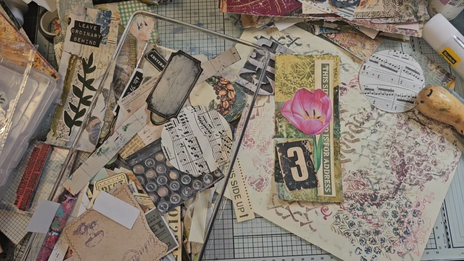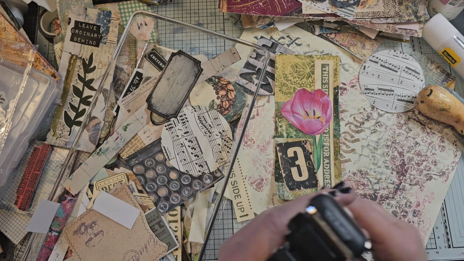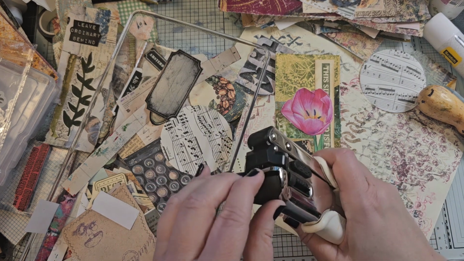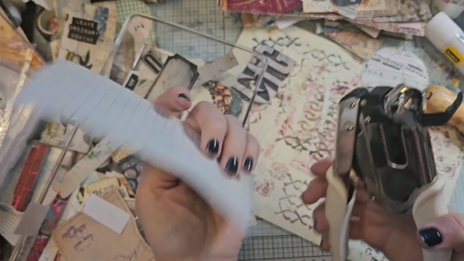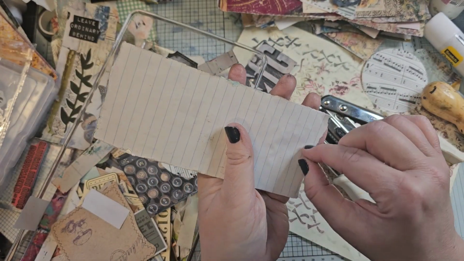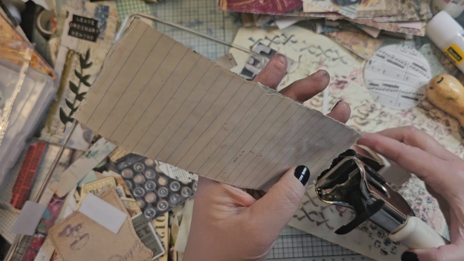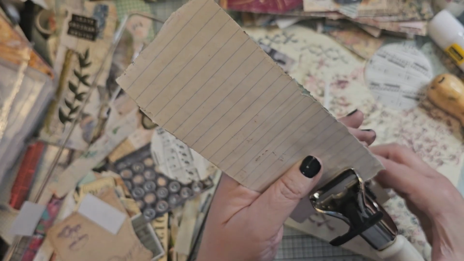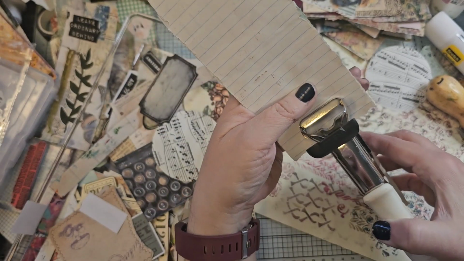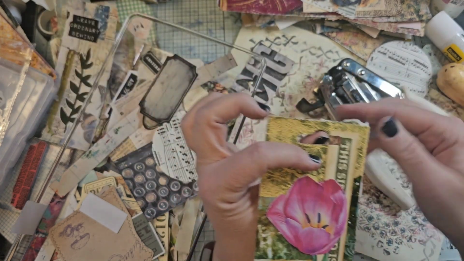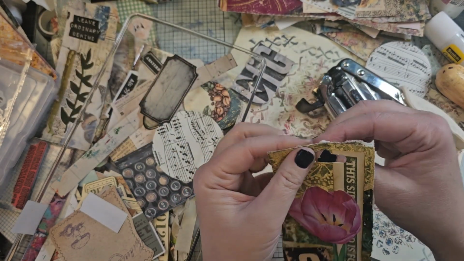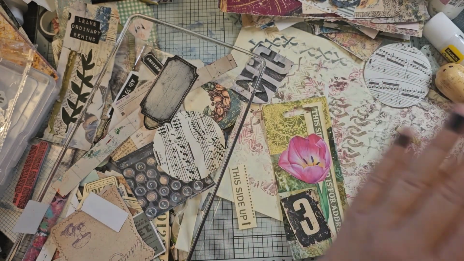And I really like my European punch, tag punch, because when I have like a large space at the top like this, if I can find, I know I'm real precise about finding the middle. I'm not, but does that look like the middle? I can never get it in the middle. It just takes away some of that space.